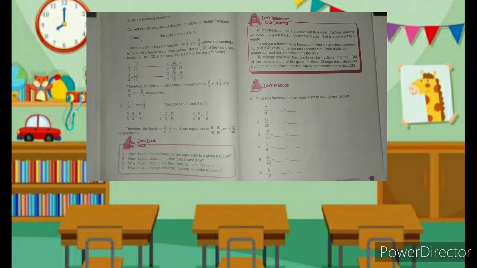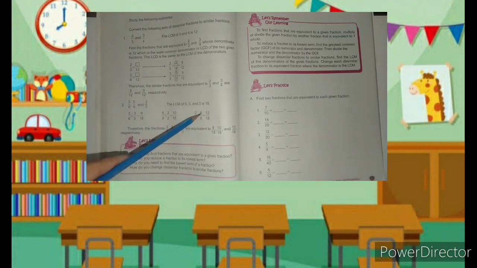Okay, so next example, we have 3/6, 5/9, and 2/3. The LCM of 6, 9, and 3 is 18. So you need to multiply by 3/3, 2/2, and 6/6. Therefore, the fractions 3/6, 5/9, and 2/3 are equivalent to 9/18, 10/18, and 12/18 respectively.